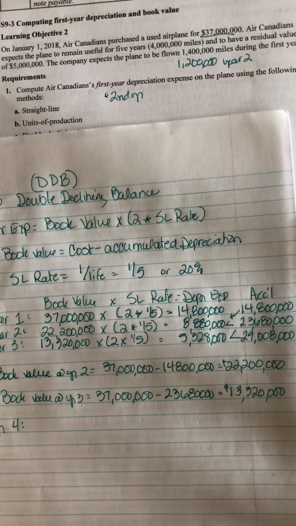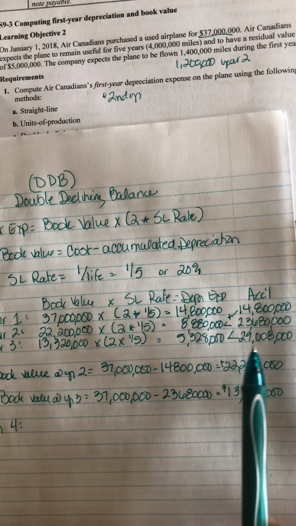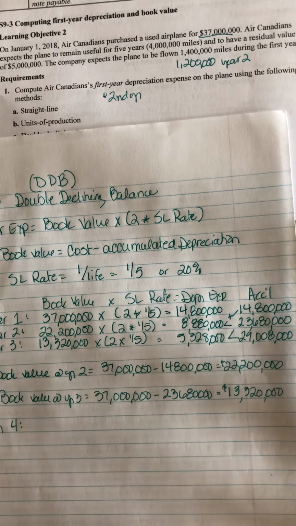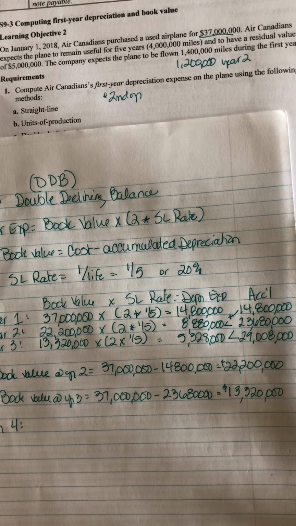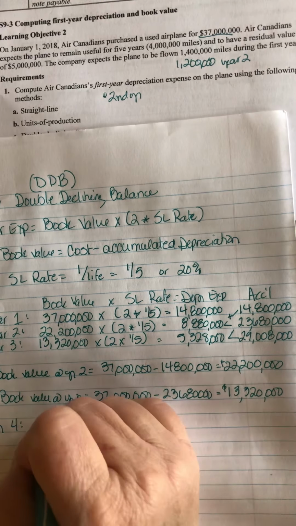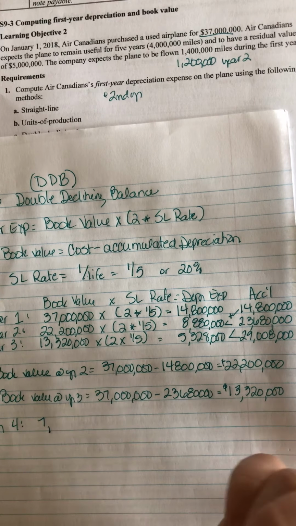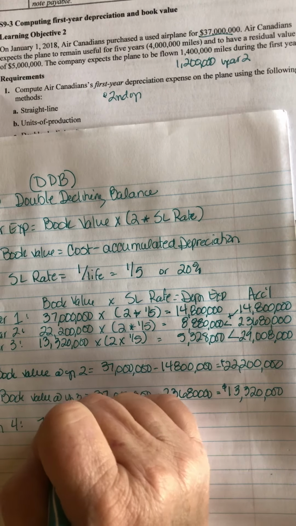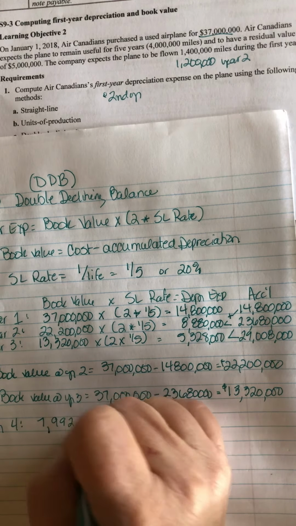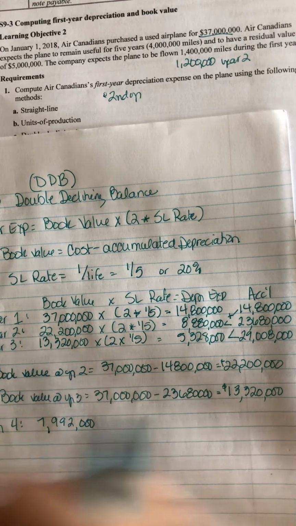All right, so year 4, our book value is now 37 million minus the 29. So our book value is now 7,992,000.